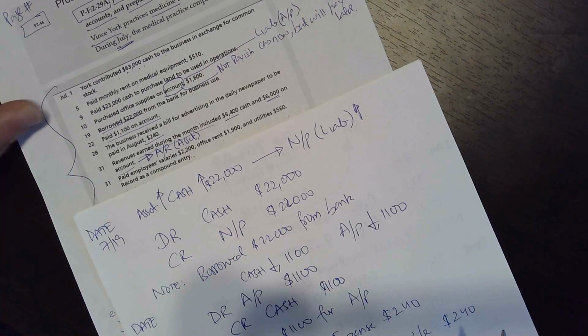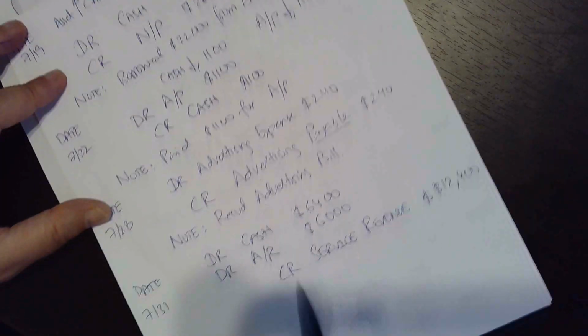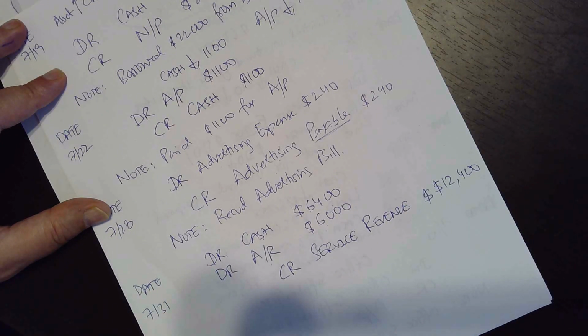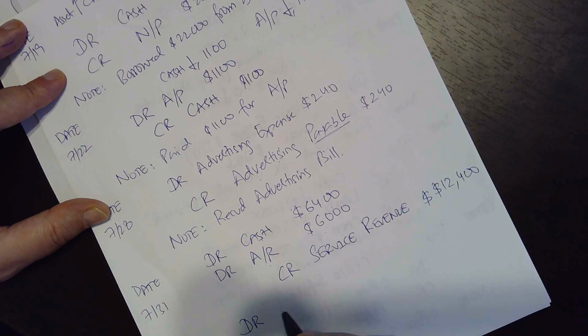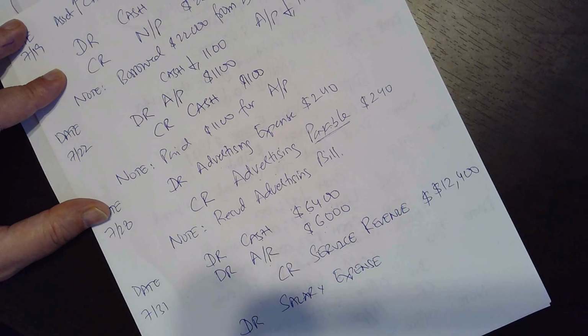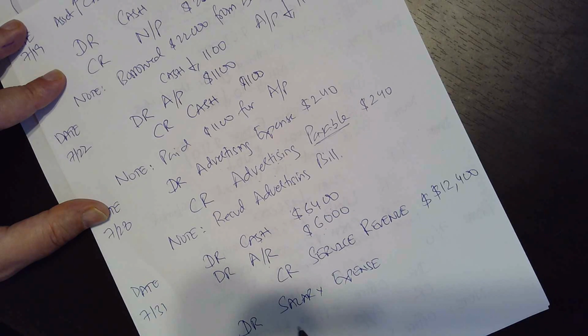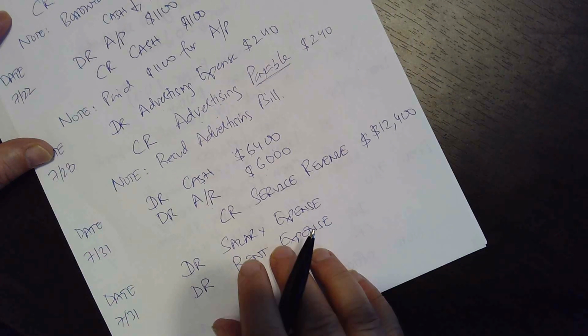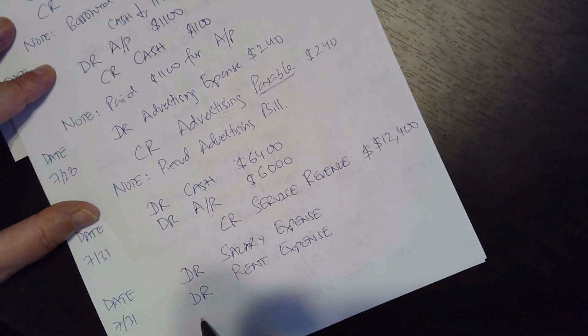So all of these are expenses. What we're going to say, date 7/31, we're going to say debit salary expense because this is the money going to our employees. The employees have worked. Then we have another expense, it's called rent expense. Then we have another expense called utilities.